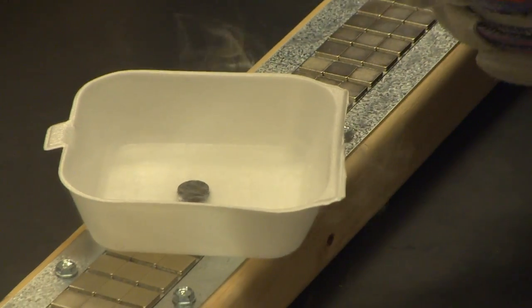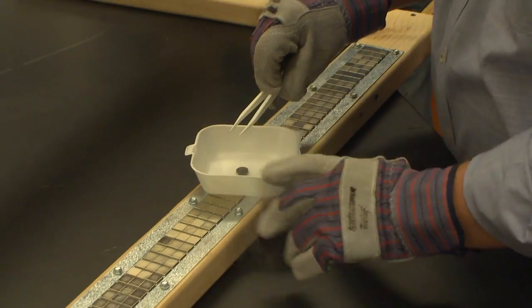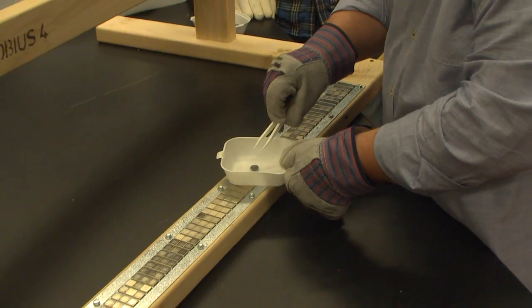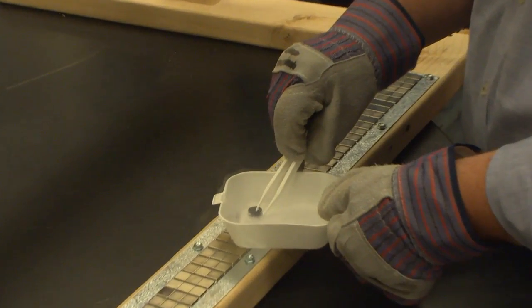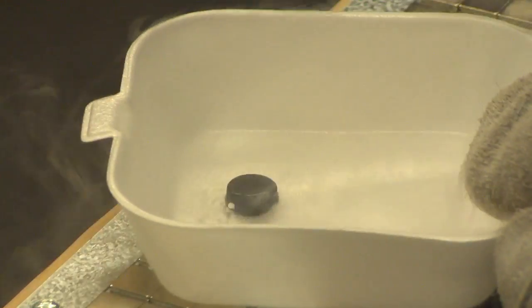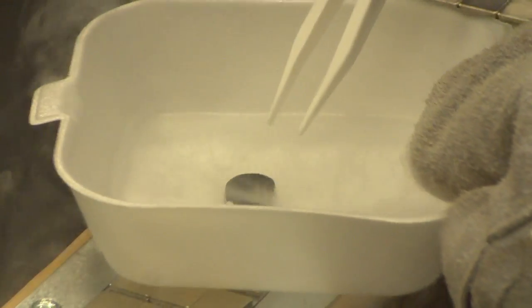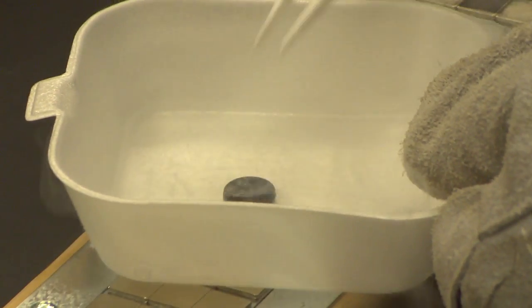All right, so it's locked into position. This is going to be very challenging. As you can see, as I move this tray, the superconductor is locked into position over the track.